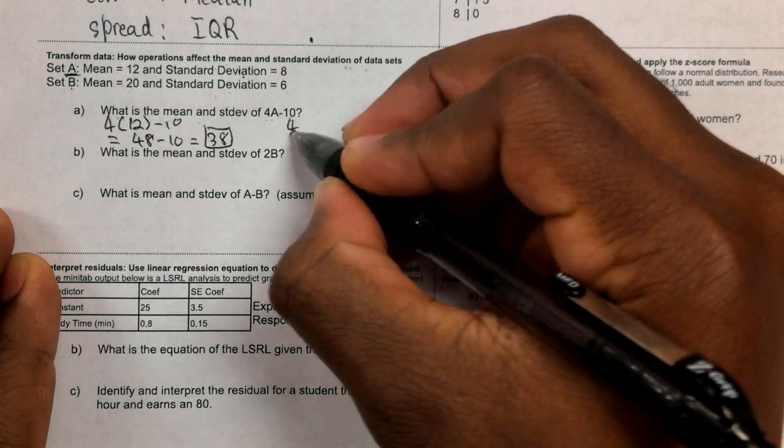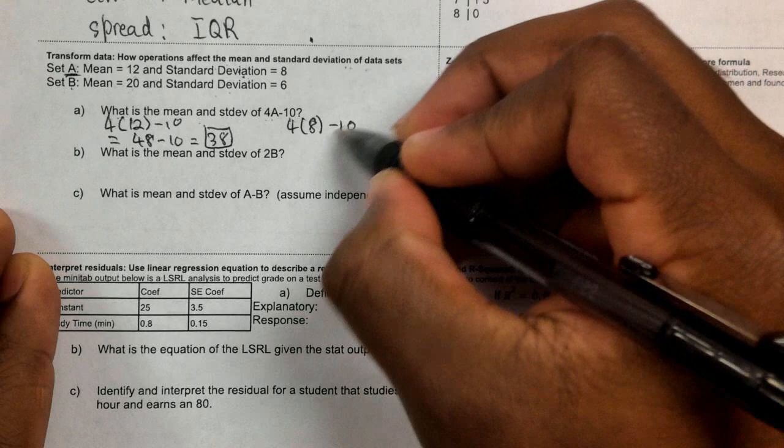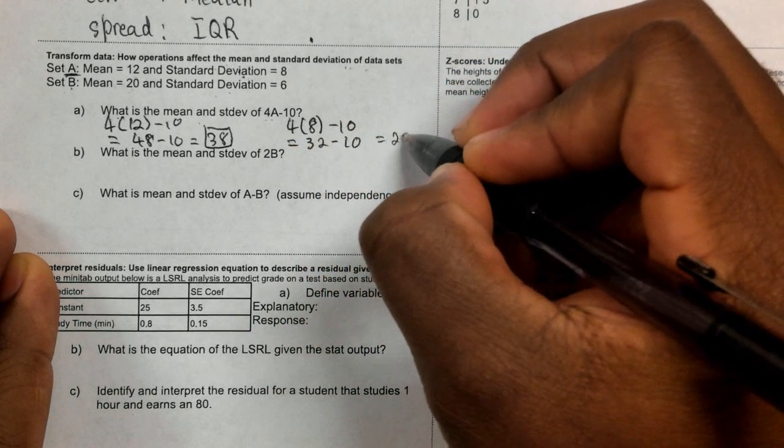So for standard deviation, I plug in the value for standard deviation for set A, which is 8. 4 times 8 is 32. 32 minus 10 is 22.